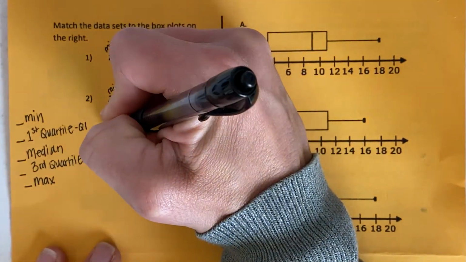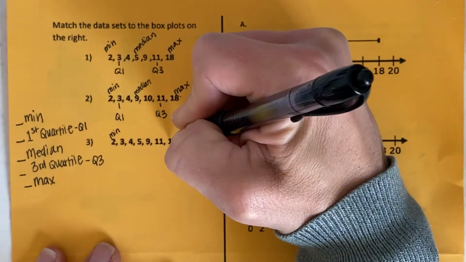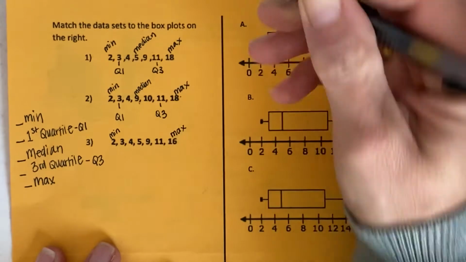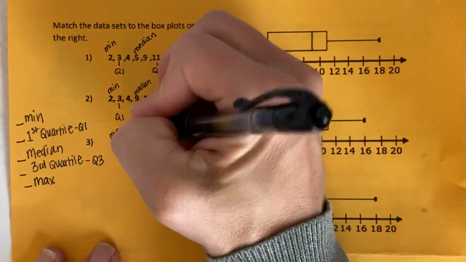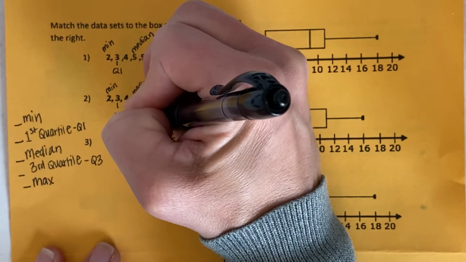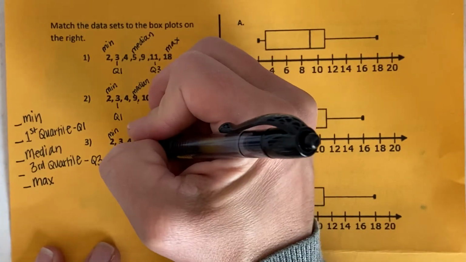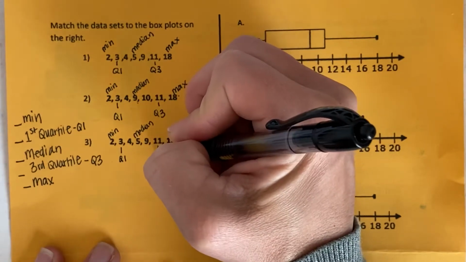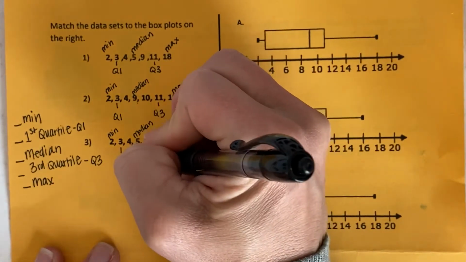I have my minimum again, which is 2. My maximum this time is different. It's a 16. So that will be something easy we'll be able to find on our box plots. My median is 5. My Q1 will be 3, or my first quartile, and my Q3 will be 11, or my third quartile.